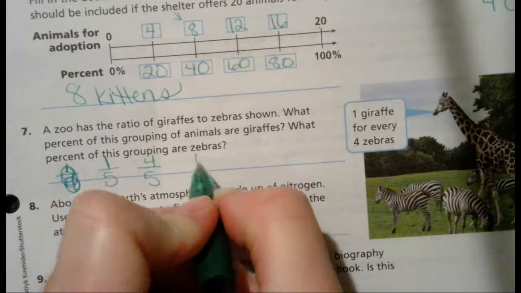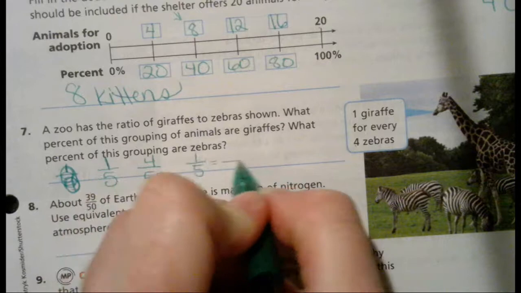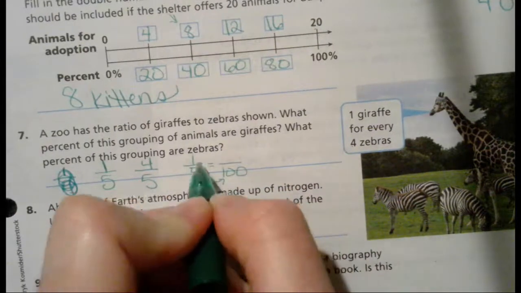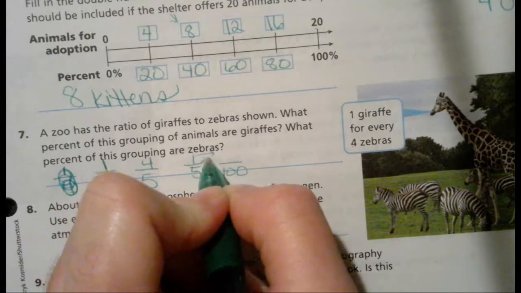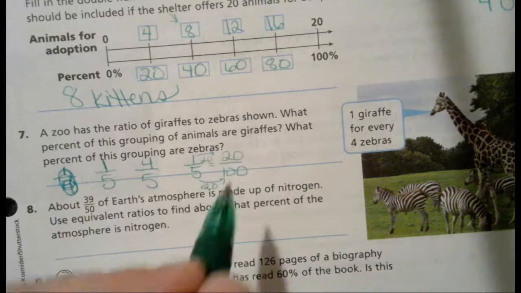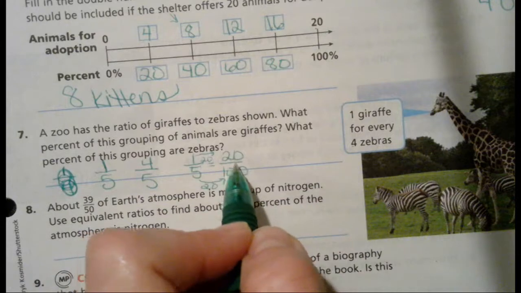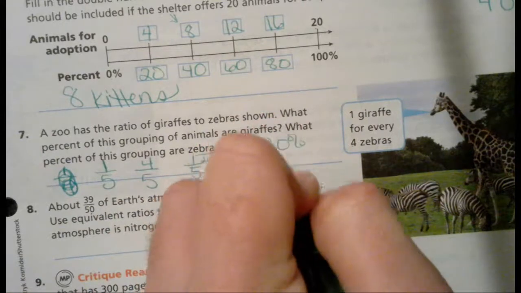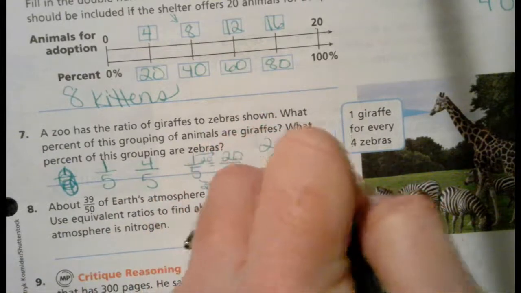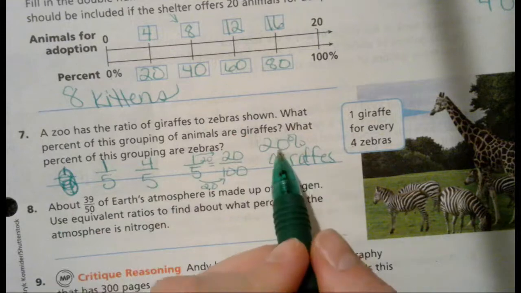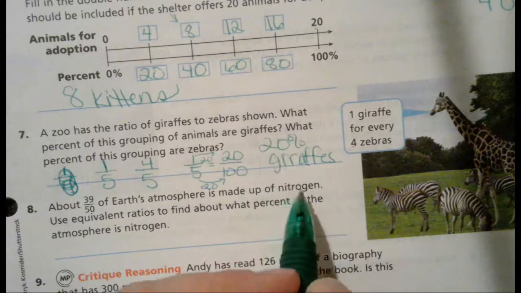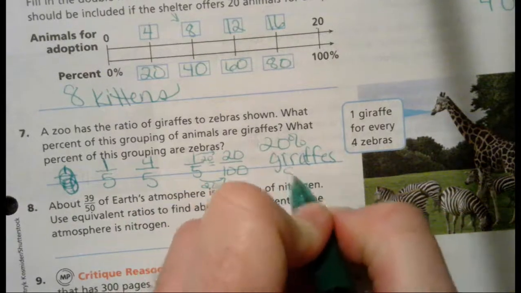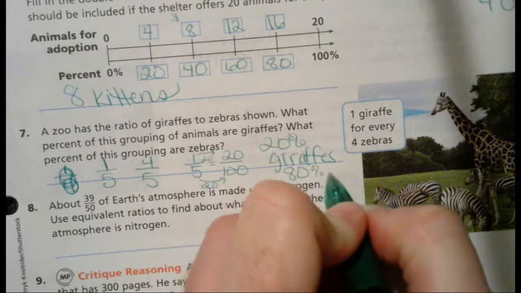So let's see here. 1/5 equal to something over 100. 5 times 20 equals 100. 1 times 20 equals 20. So 20% are giraffes. I'm out of room. And then the rest to get to 100%, from 20% to 100%, that is 80%. So 80% of these animals are zebras.